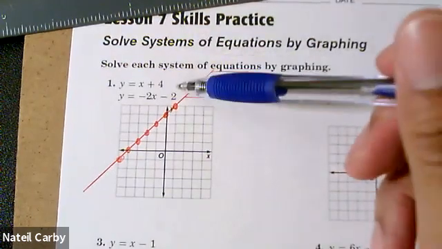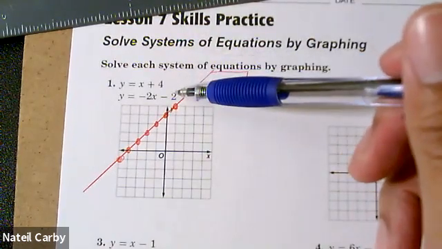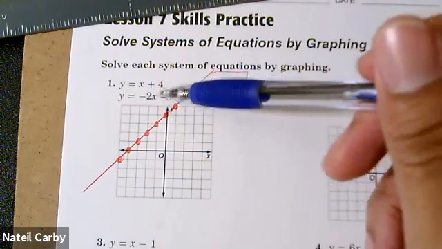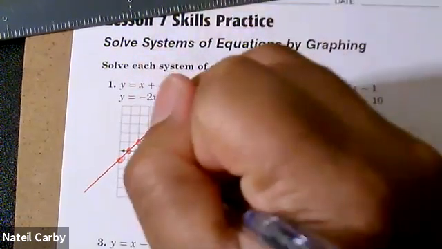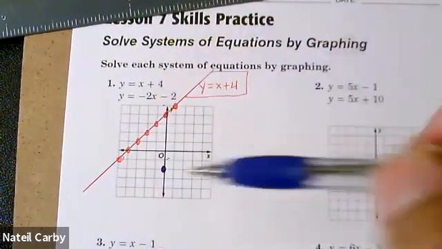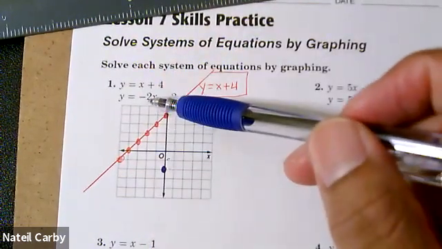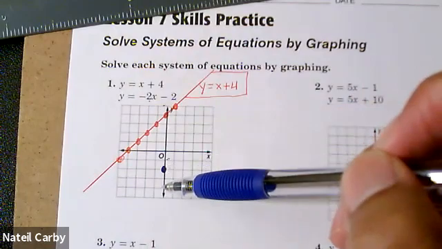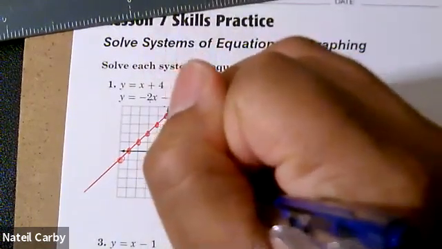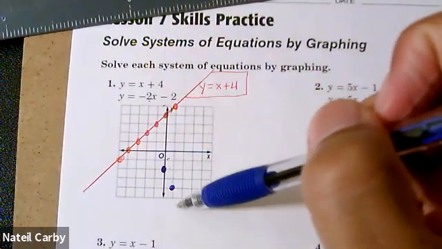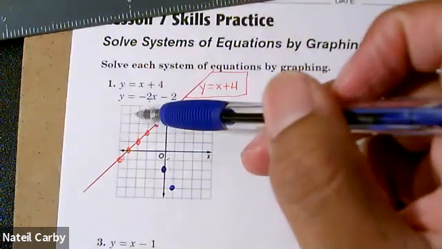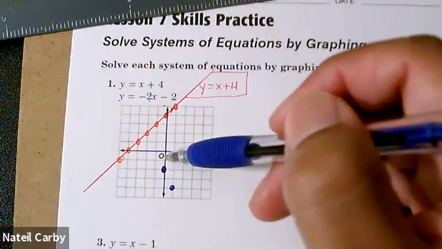Next one, y equals 2x minus 2. My y-intercept is -2, so I start there. 1, 2, put a dot there, boom. My slope is -2, so I go down 2, right 1. Since I'm running out of space, I'm going to maintain the pattern in the opposite direction.